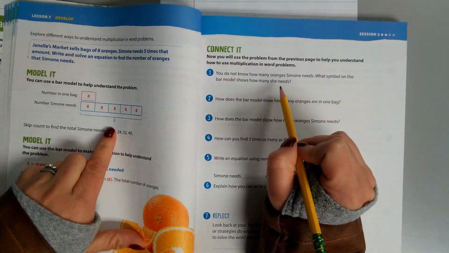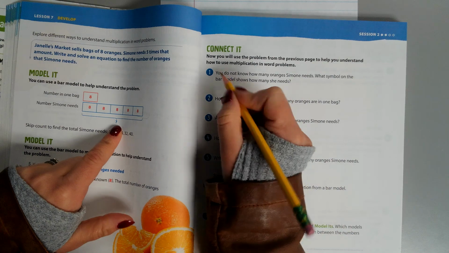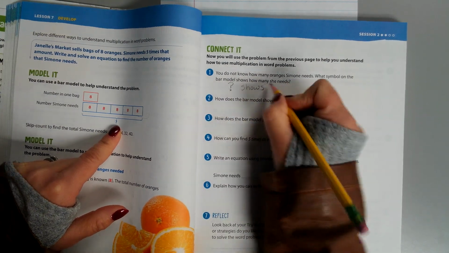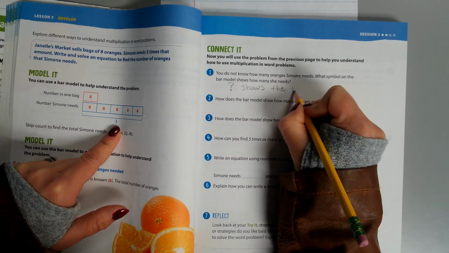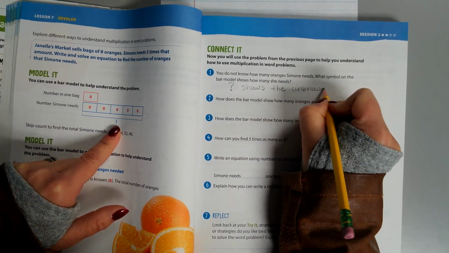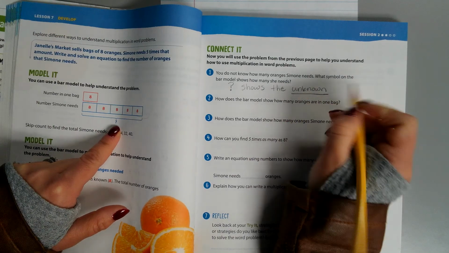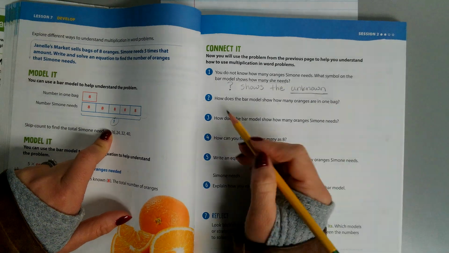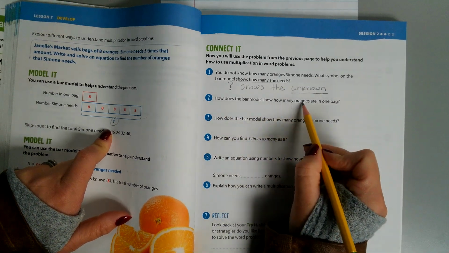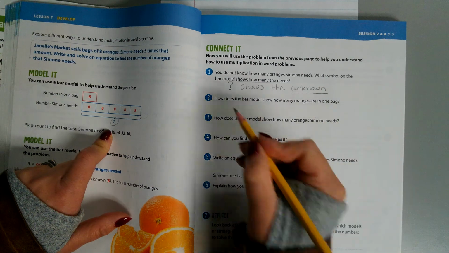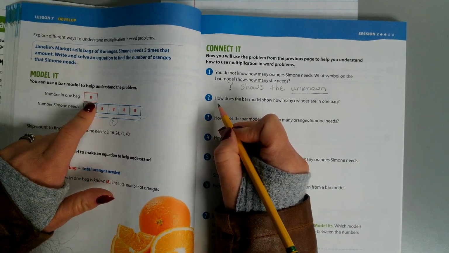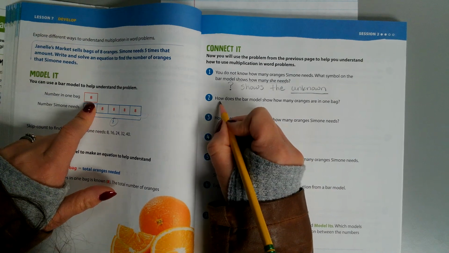So let's look at our bar model. The question mark shows, and we're going to say the unknown. Okay, let's underline it. This is the unknown. The question mark is the unknown, which is how many she needs. How does the bar model show how many oranges are in one bag? The bar model shows this with that OG number on the top, okay? So I'm going to pause it and write it really quick.